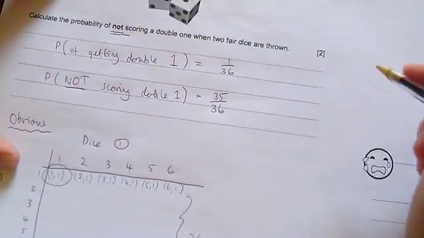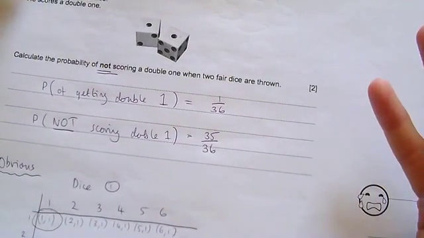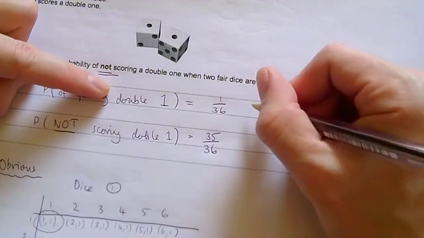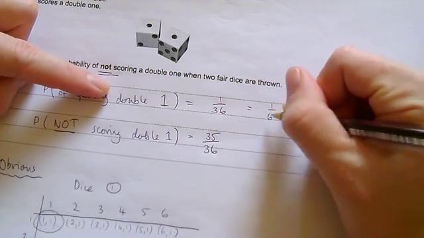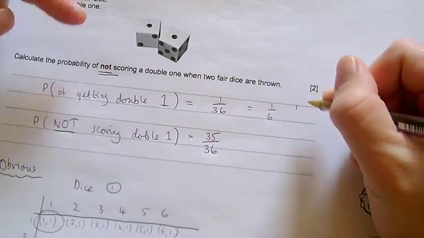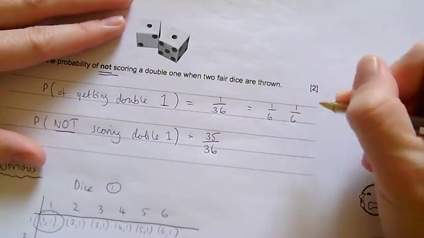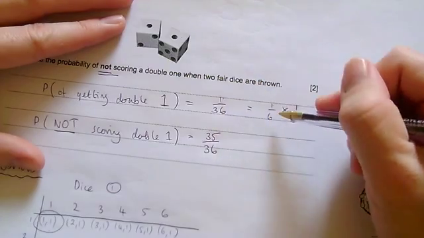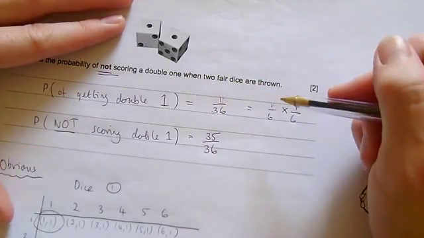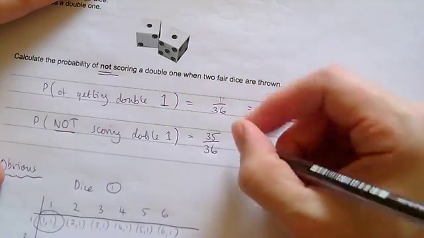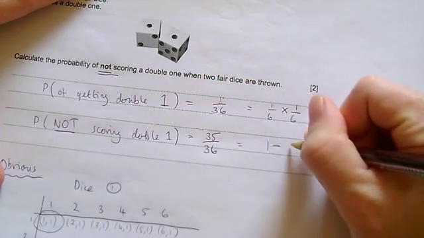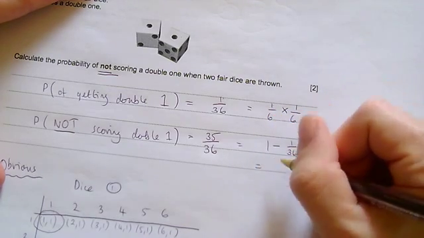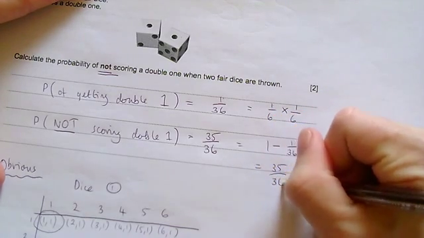Okay? Now the quicker way, or the more time efficient way of doing this in an exam would have been to say, right, what is the probability I get a double 1? It's 1 out of 6. The probability I get another 1 next time I throw is also 1 out of 6. And you multiply those two together. 1 times 1 gives 1. 6 times 6 gives 36. For finding something that's not going to happen, you need to do 1 minus the probability that it is going to happen. And 1 minus 1 out of 36 is 35 out of 36.